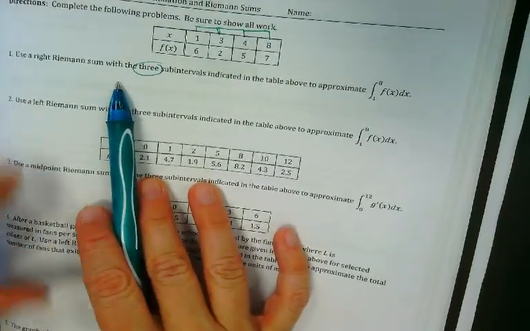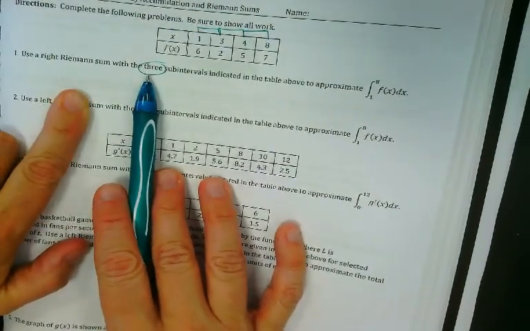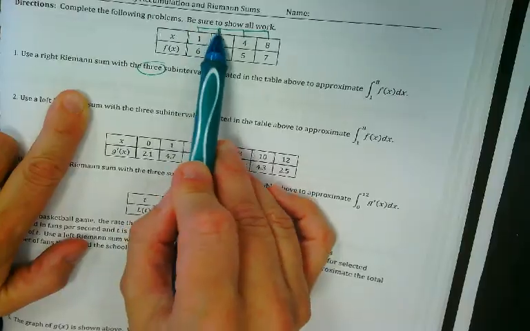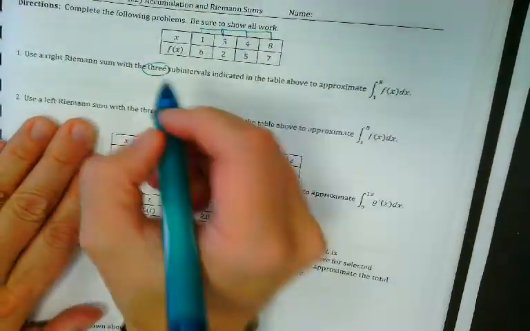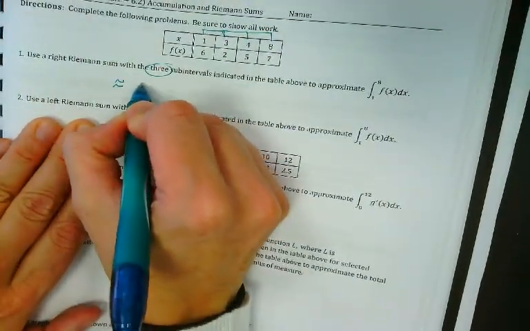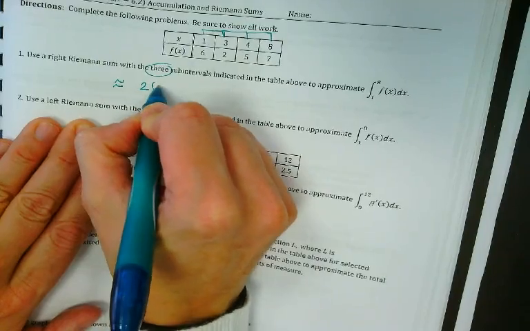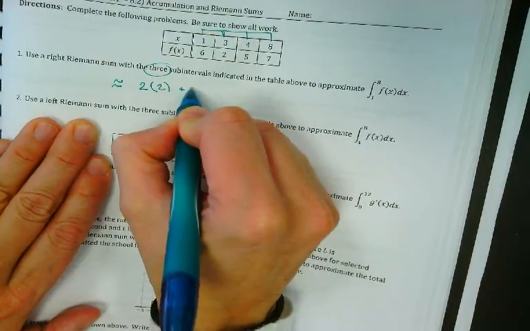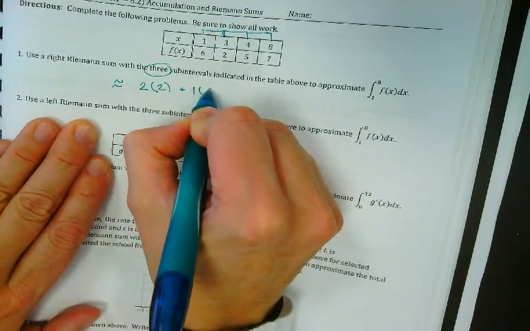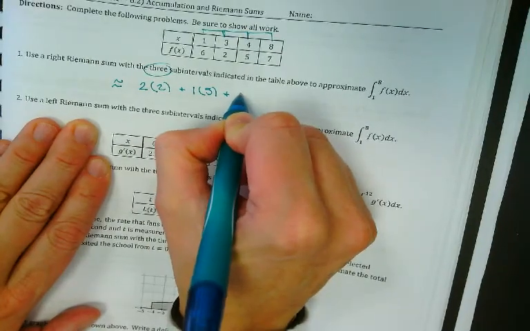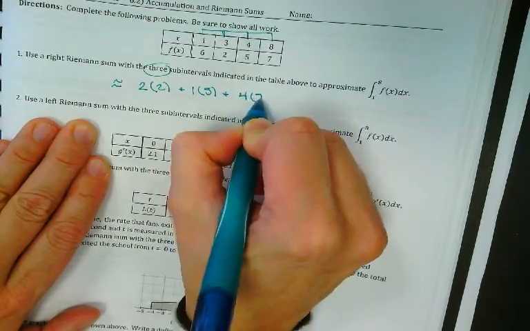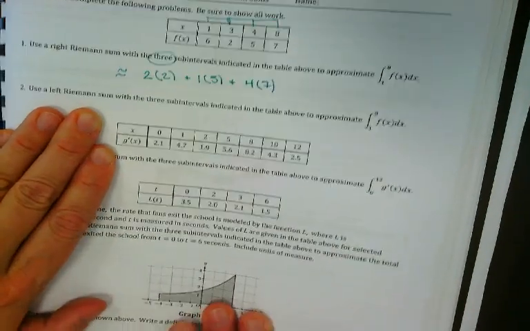All right, looking at the first one, I want to write a Riemann sum with 3 subintervals. So broke it up 1, 2, 3. What should the first base be? 2, height on the right, 2. Next base, 1, height on the right. Perfect. Next base, and height on the right. Beautiful. We getting the idea?